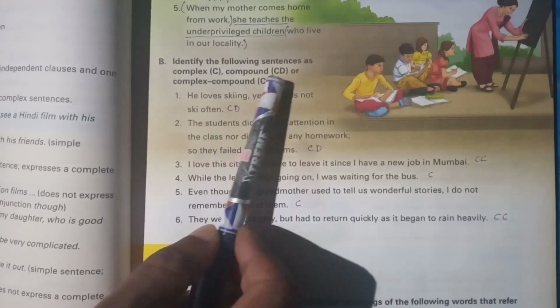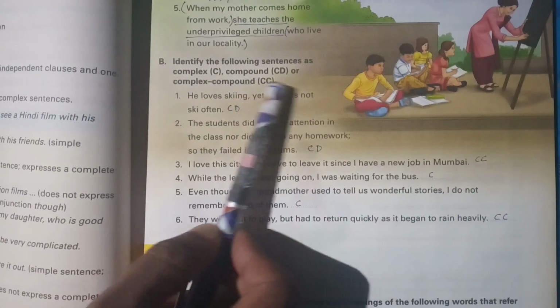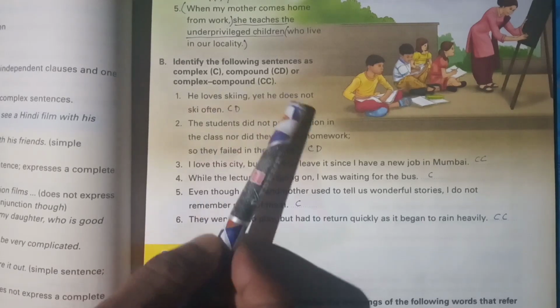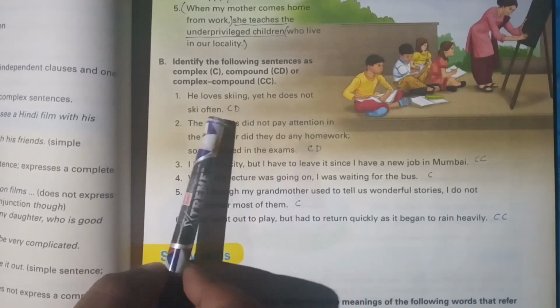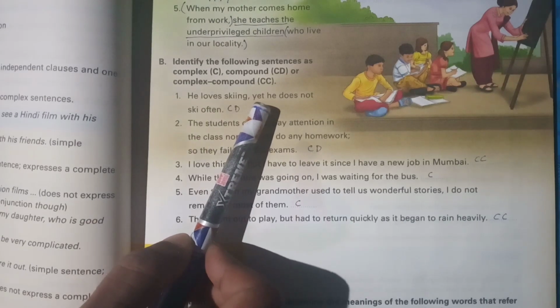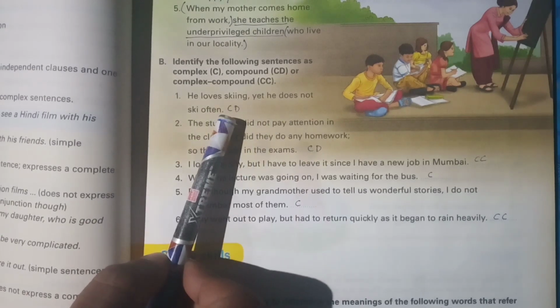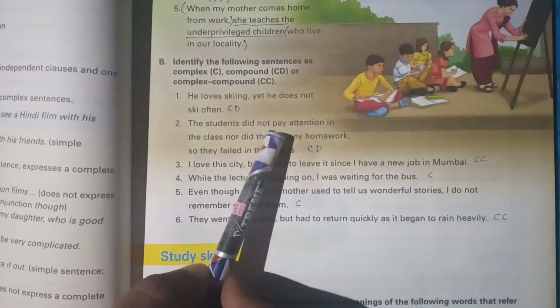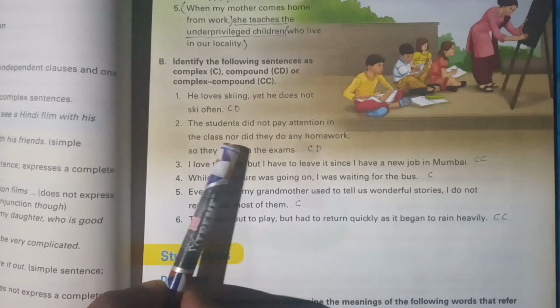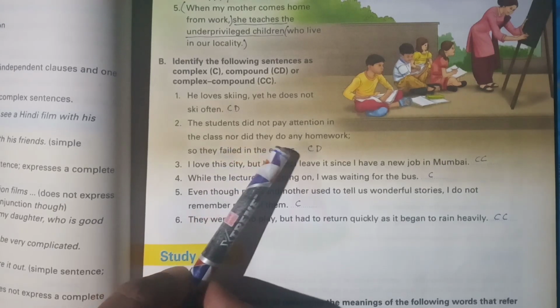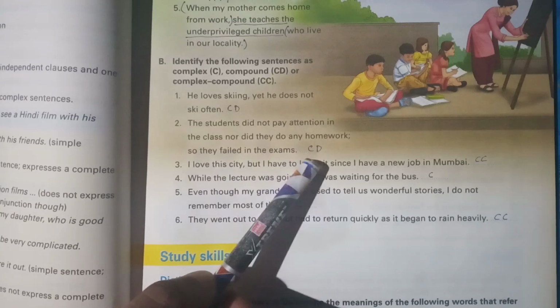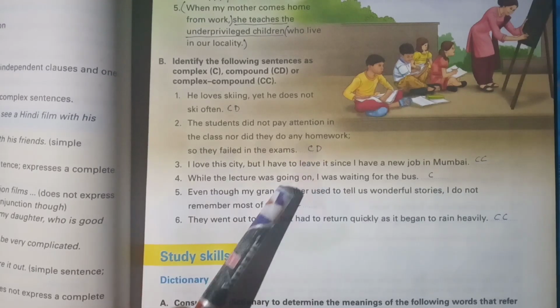Identify the following sentences as complex, compound, or complex compound sentences. He loves skiing, yet he does not. Yet is there, a coordinating conjunction, so this is a compound sentence. The students did not pay attention in the class, nor did they do any homework. Again a coordinating conjunction is there. So this one again is CD, that means compound.